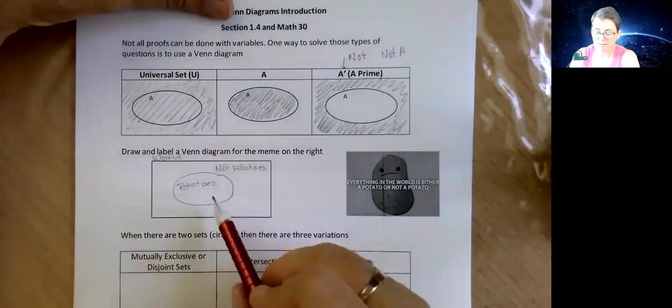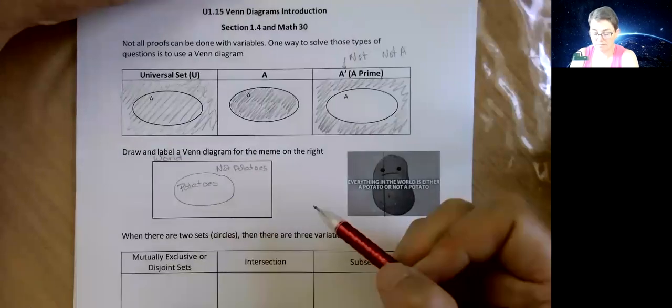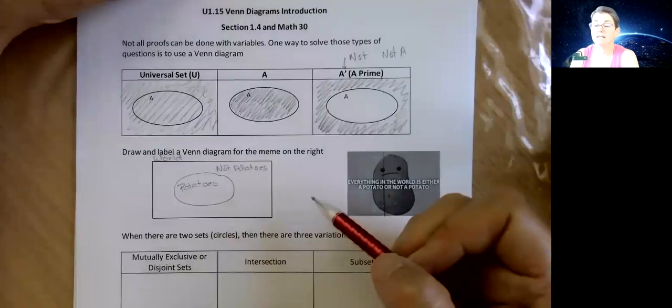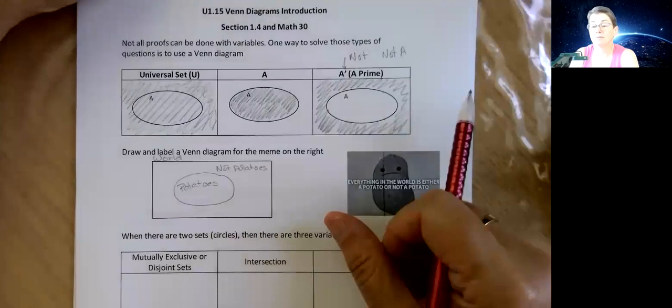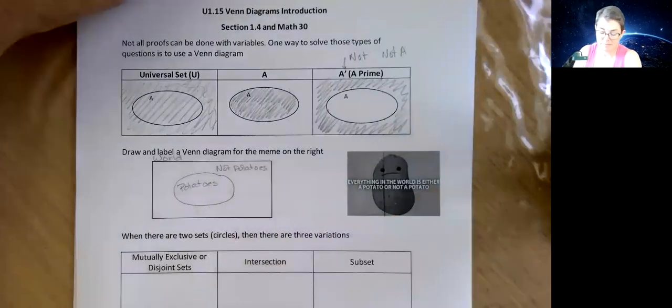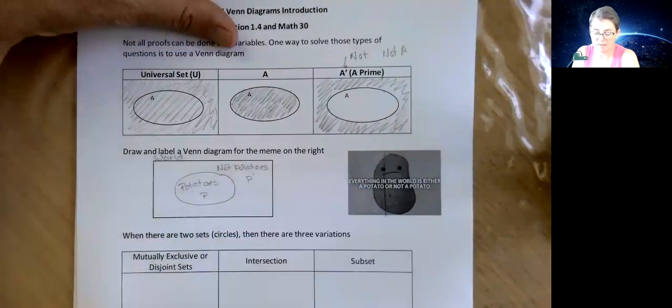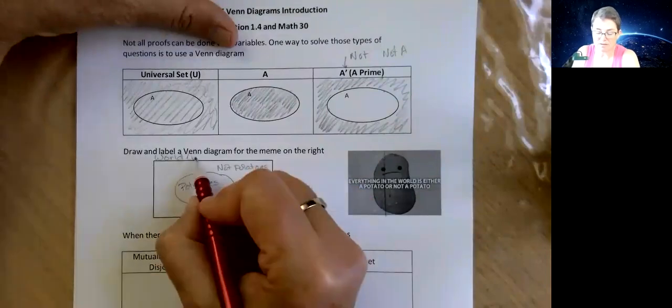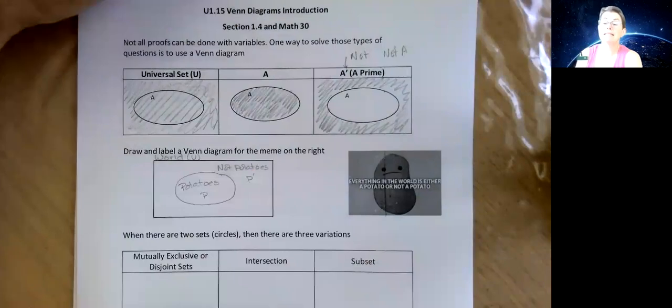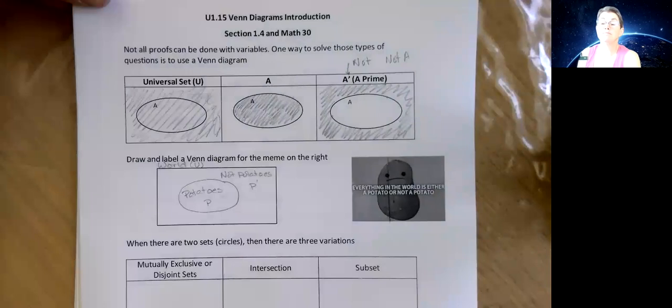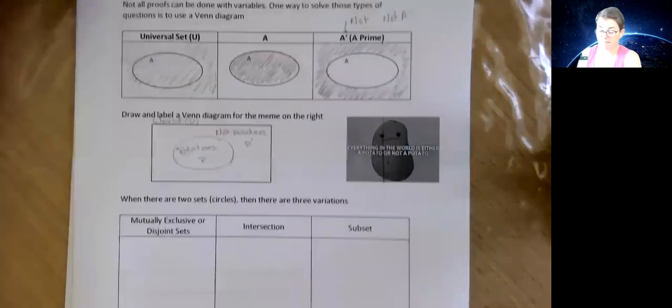Everything is either a potato or not a potato. Yeah, seriously, that's as much as we can do with one circle. We want to call this P, we would call this P prime. And this would still be U for universal set. Just saying. Okay, so I don't know, you choose. Are you a potato? You're not a potato.